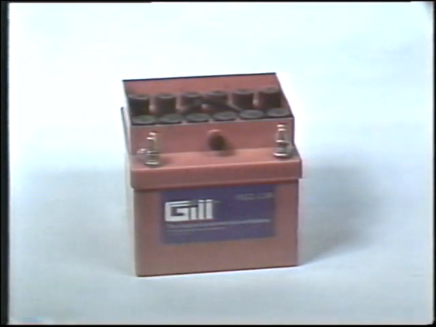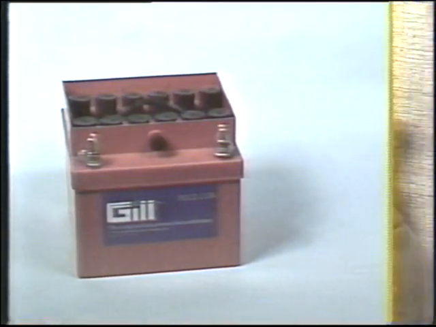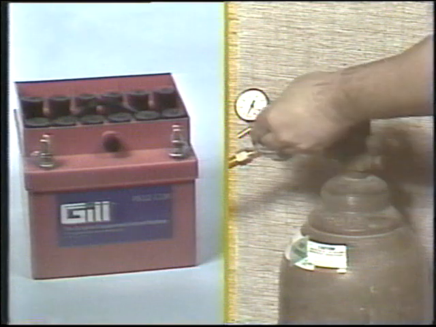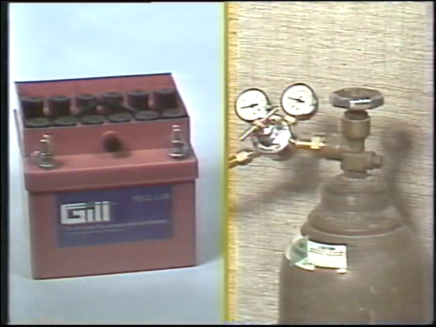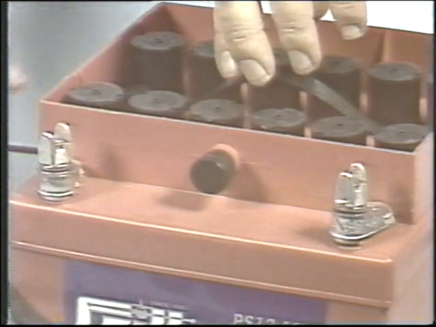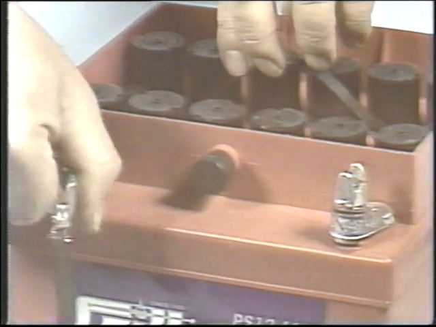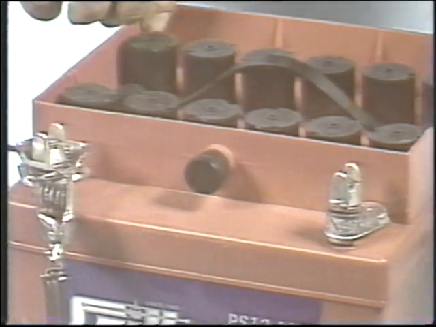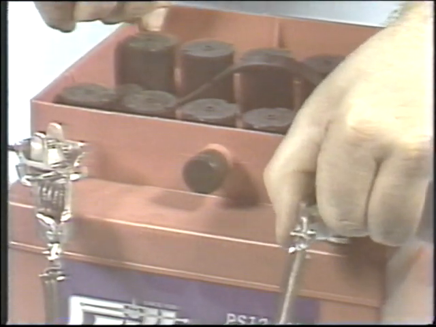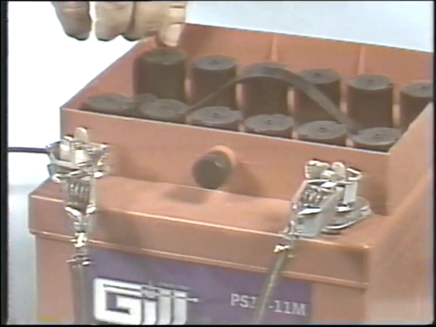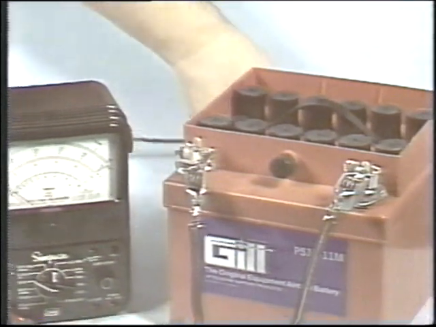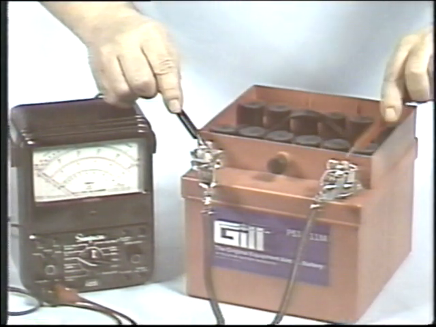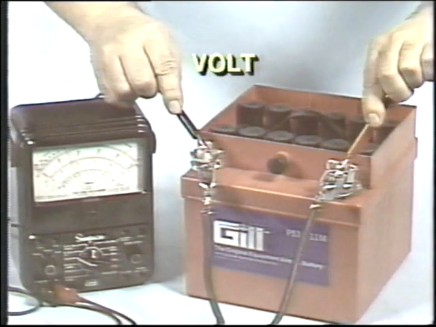For current to flow, there must be an electrical pressure, just as there must be pressure for a fluid to flow. Electrical pressure is the result of difference in electrical potential between 2 points, such as the terminals of this battery. The pressure that causes electrons to move is most often referred to as the volt.